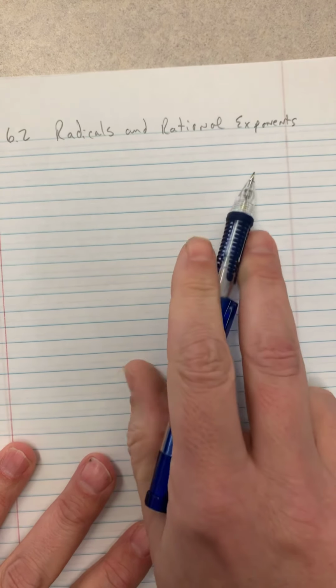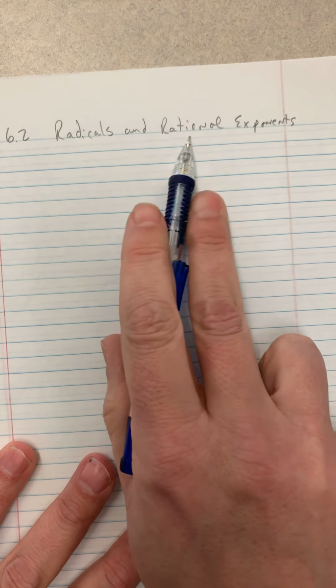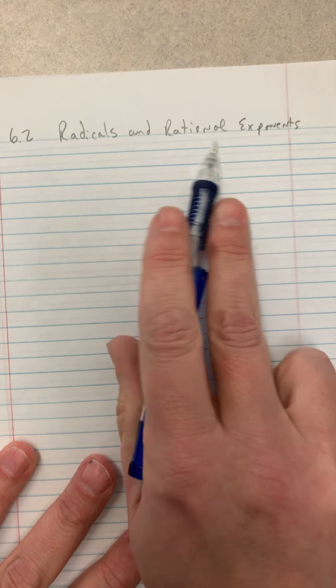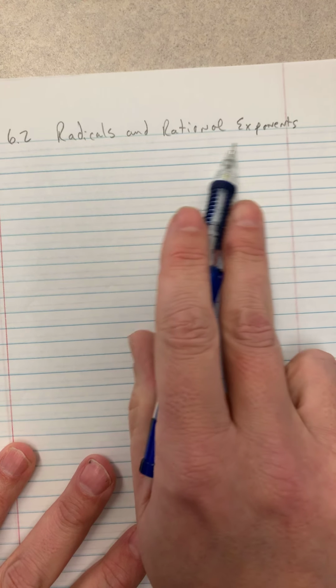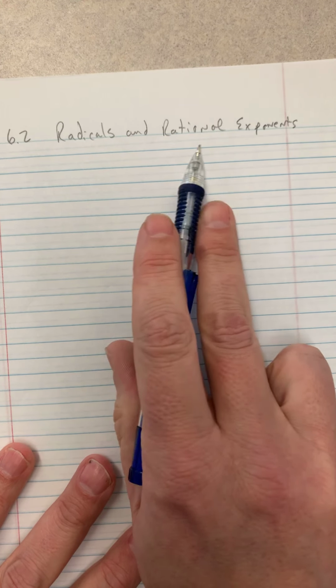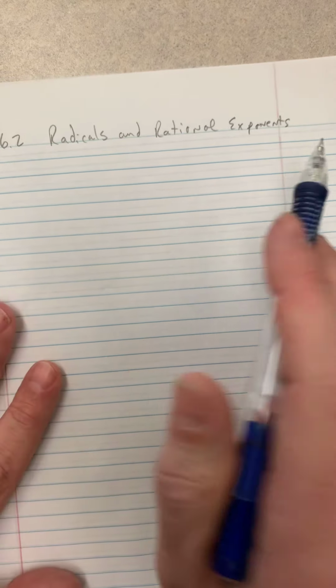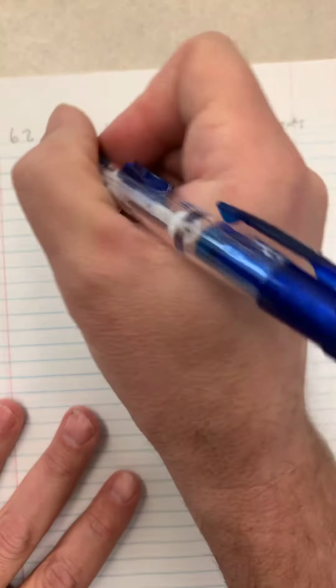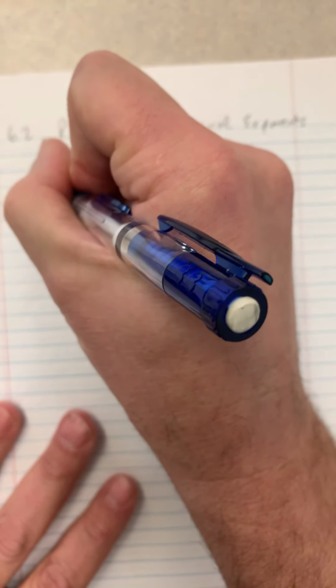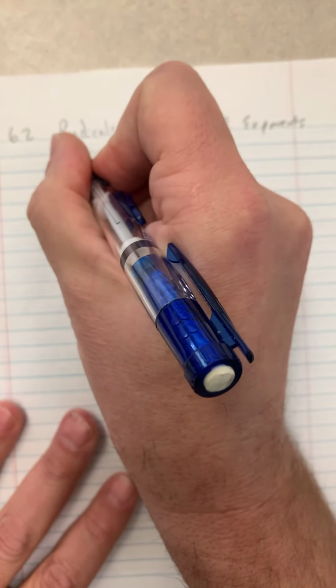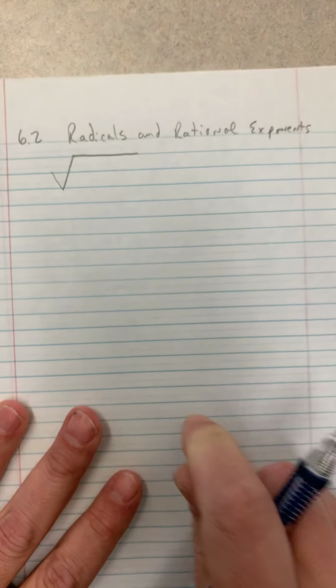In rational exponents, we're going to have exponents dealing with fractions. So, a couple of different things. This symbol right here.